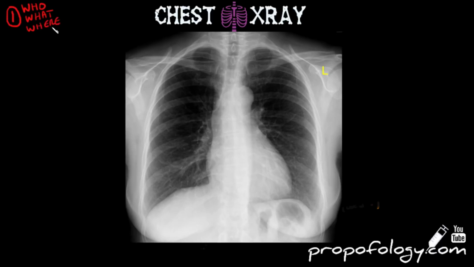Where was this taken? Was it done in the emergency department, the x-ray department, ICU, etc.? When was it taken? Was it taken today, yesterday, last year, last month? And why was it taken? Why was it requested? Next, you should look at the aspects that affect the quality of any given chest x-ray.